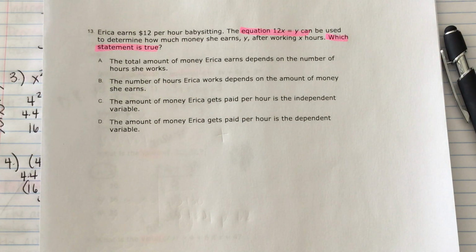So A says the total amount of money Erica earns depends on the number of hours she works. Stand up if you think that one is true. This is understanding the relationship between the X and the Y. All right, B, the number of hours Erica works depends on the amount of money she earns.